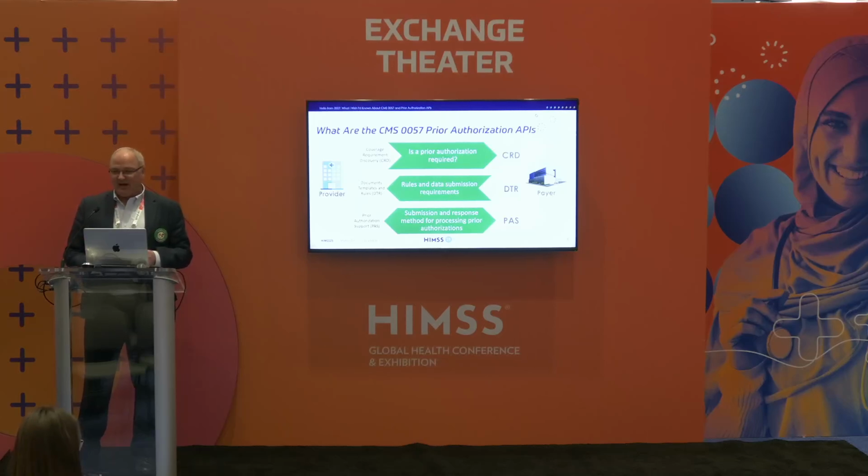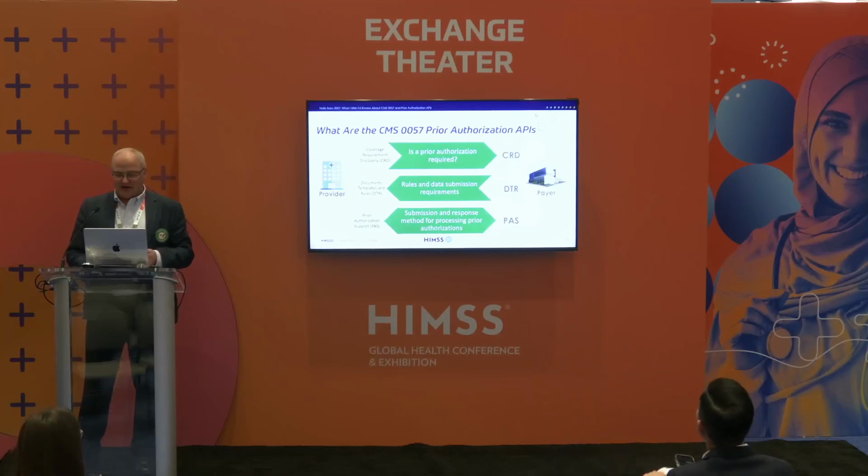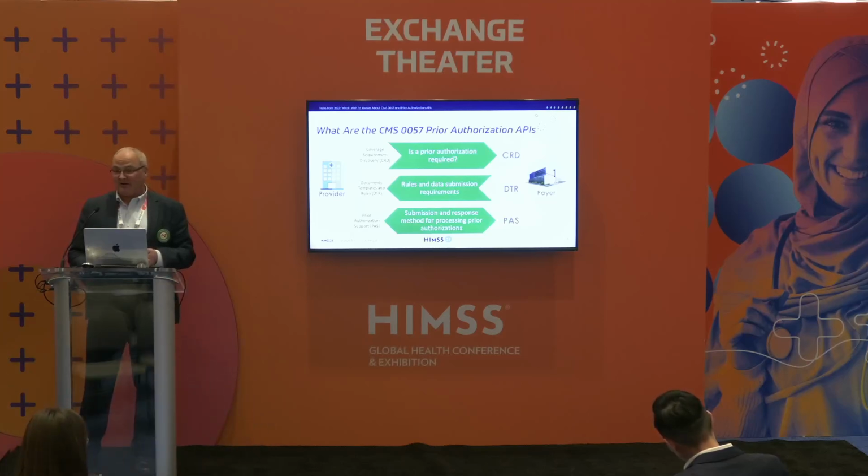The next API is Documents, Templates, and Rules, or DTR, and that helps the provider to know what the rules are around the particular procedure and patient that we're dealing with. And then last is the PAS, or Prior Authorization Support API, which helps the provider to submit a prior authorization and all the documents and attachments in a way that should accelerate the pace of a decision. Ultimately, we're all targeting a real-time solution, but how do we get there?